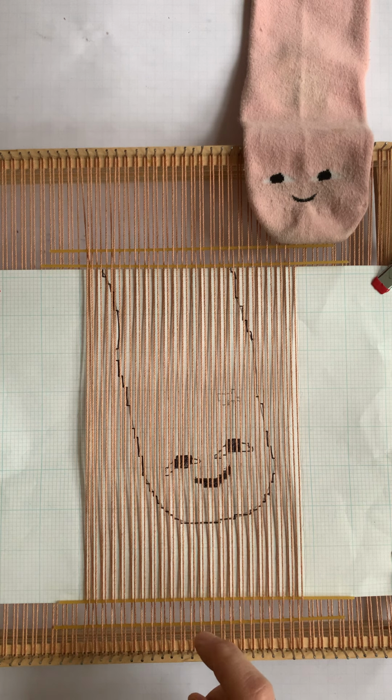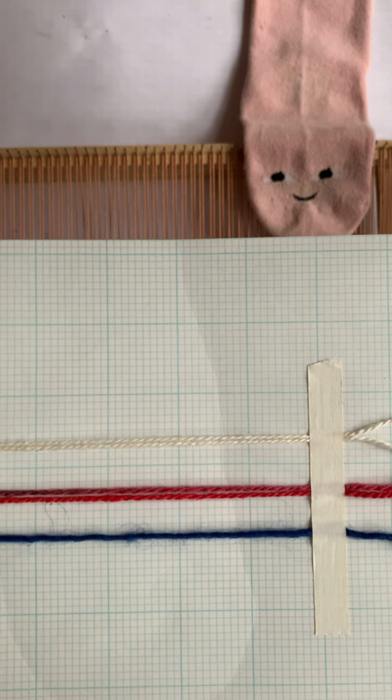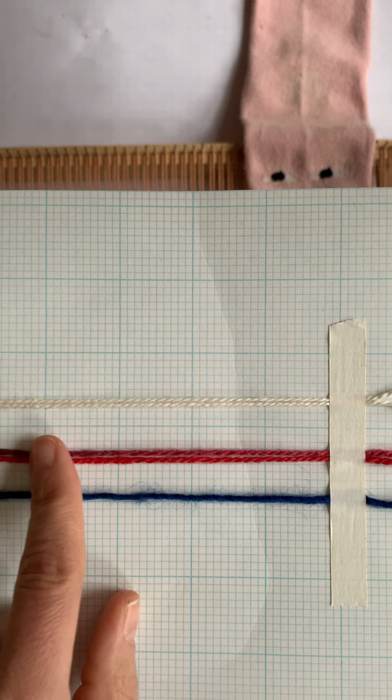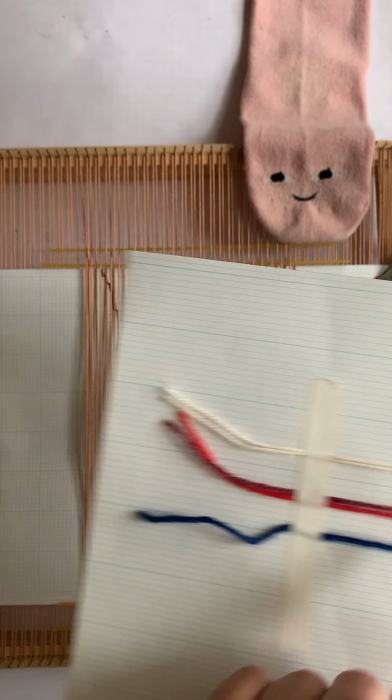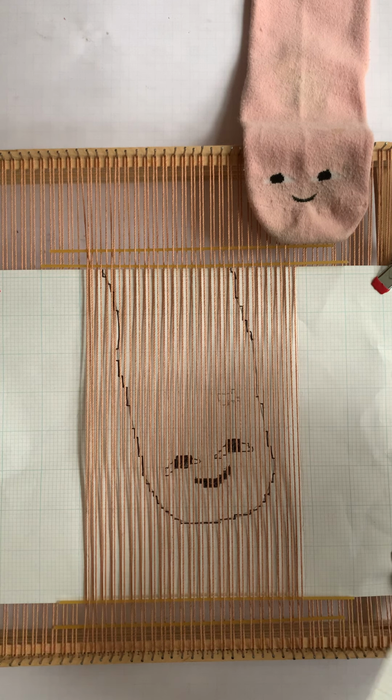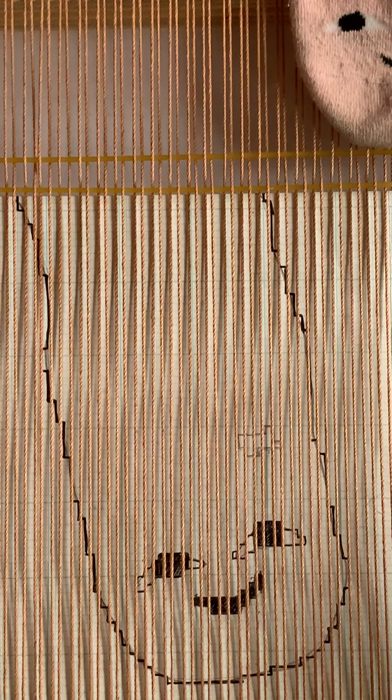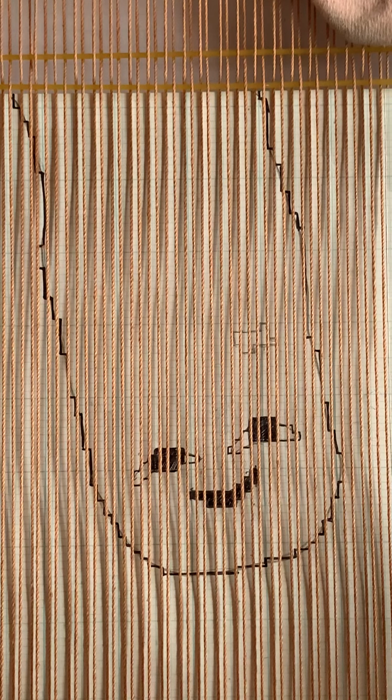And what I know about my plan, my cartoon, is that each pick is 1 line of grid. So I can count the gridded lines here, and I'll know how many picks I have to make before I get to Matthew's mouth.